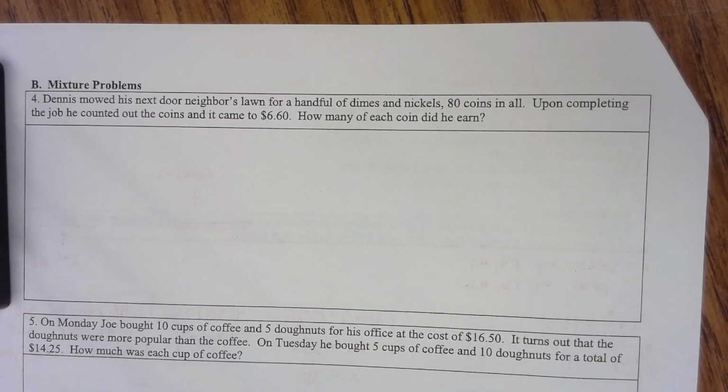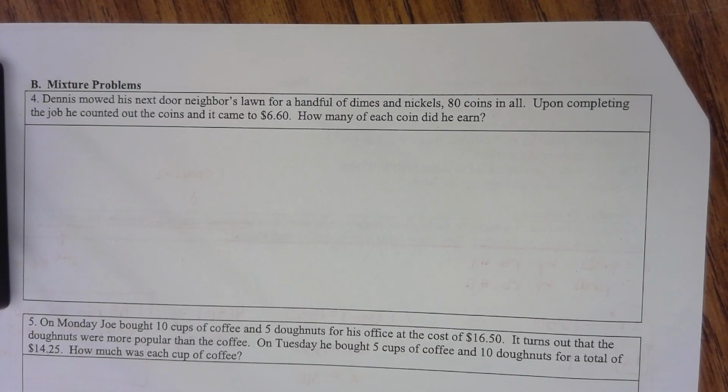All right, so it said Dennis mowed his next door neighbor's lawn for a handful of dimes and nickels. 80 coins in all. Upon completing the job, he counted out the coins and it came out to $6.60. How many of each coin did he earn?